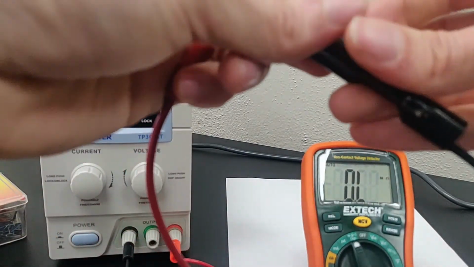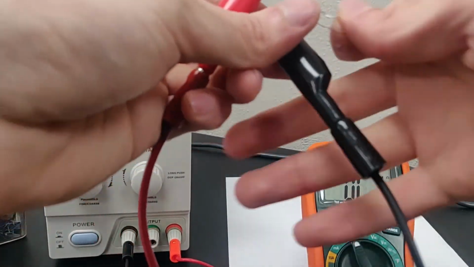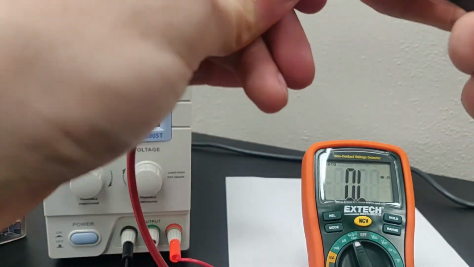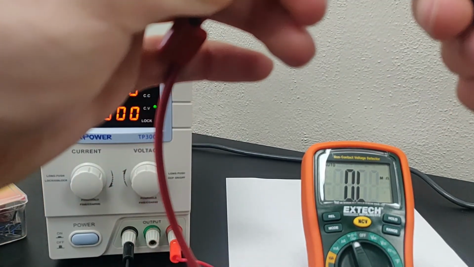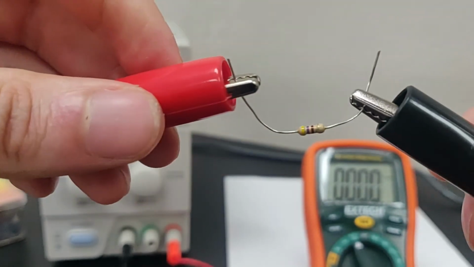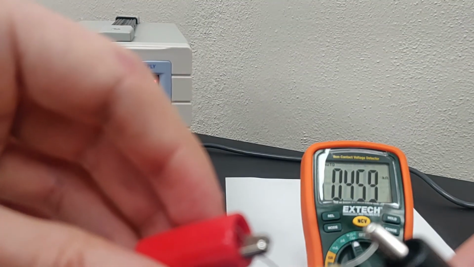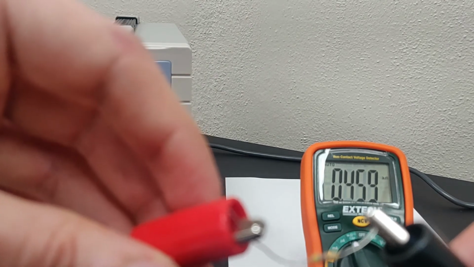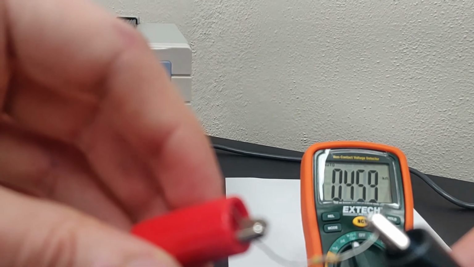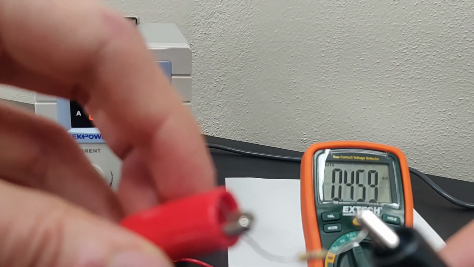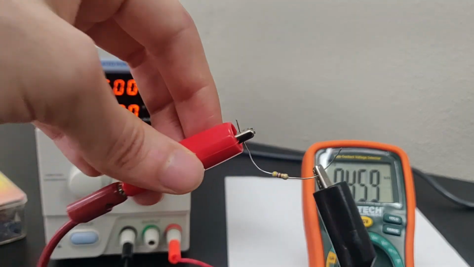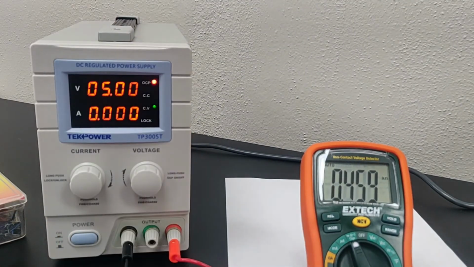That's R2. And let's measure R3, which again is another 470 ohm resistor. And we see a similar value of 459 ohms, or 0.459 kiloohms. Okay, so those are our measurements for our resistors. And now we'll reconnect it to the circuit and make those voltage and current measurements.